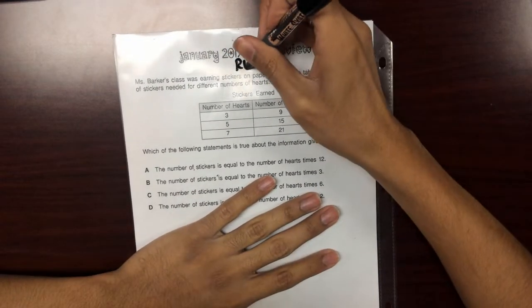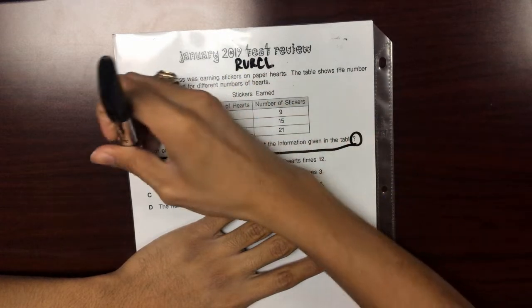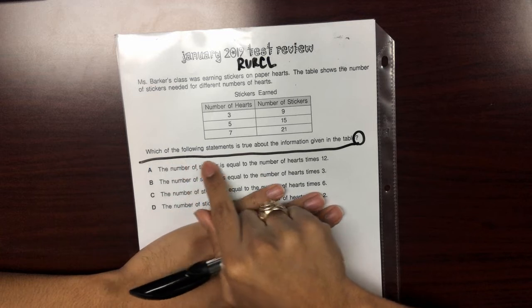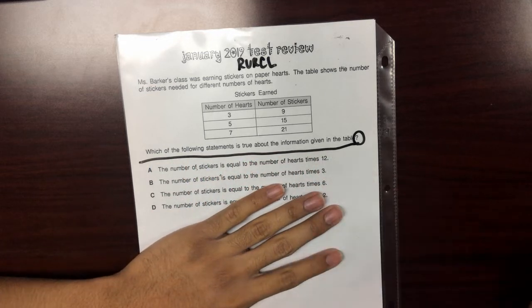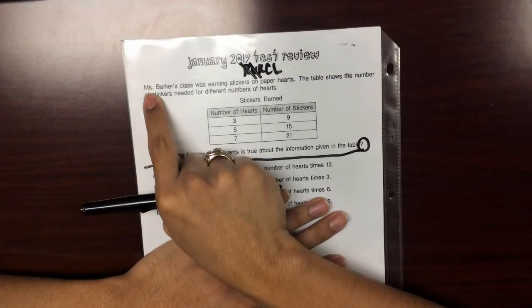Let's start with, are you reading closely and looking? Circle the question mark and go all the way back to the beginning of the sentence. Put your finger on which. It says, which of the following statements is true about the information given in the table? Now we can cross out the R and the U. Put your finger on Miss at the beginning.